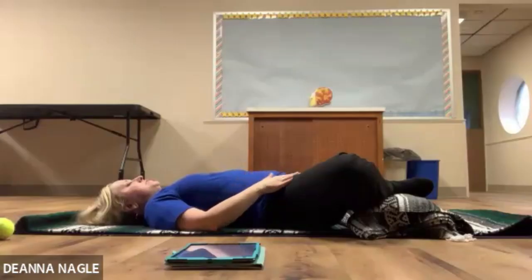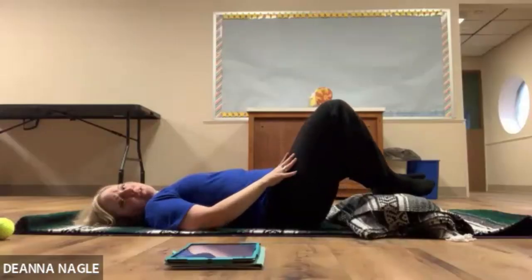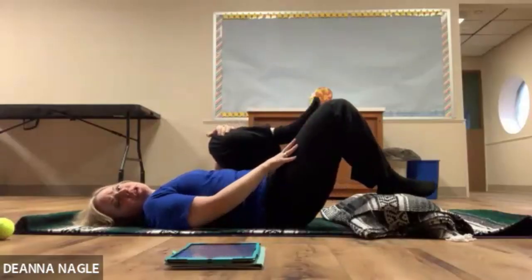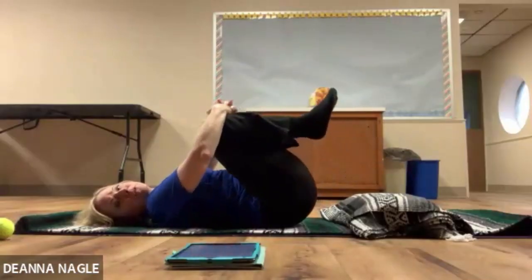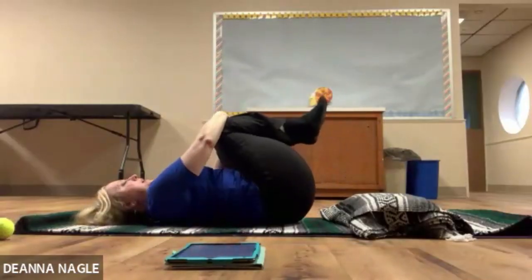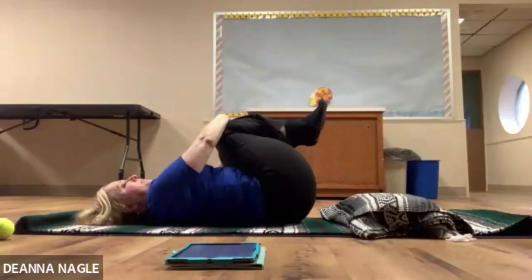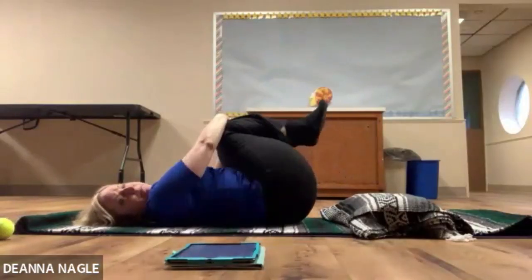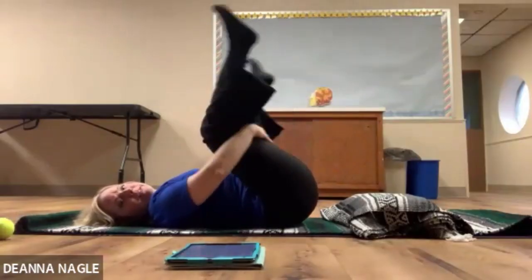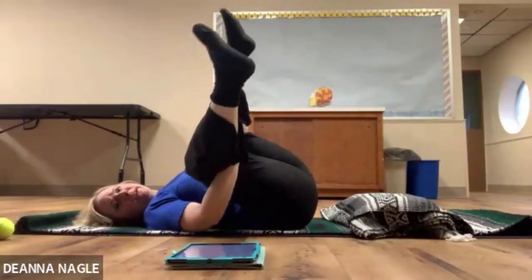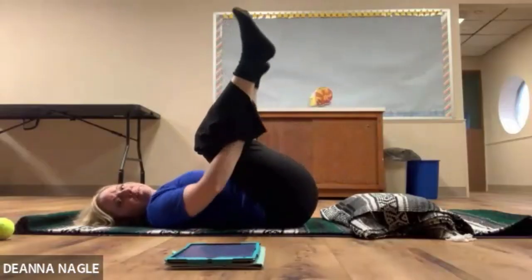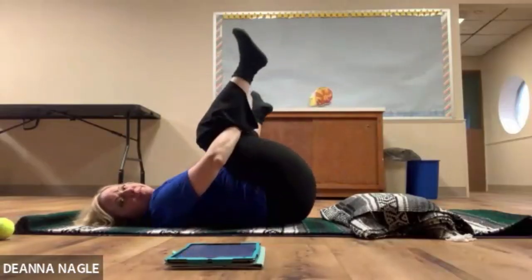Right, and then let's go ahead, bring those knees together, bring the knees into the chest, and do some circles or rocks on your lower back. Feel free to take it into happy baby if you like, but keep it nice and loose, maybe holding behind the knees, or you can stick with a knee hug if you like.